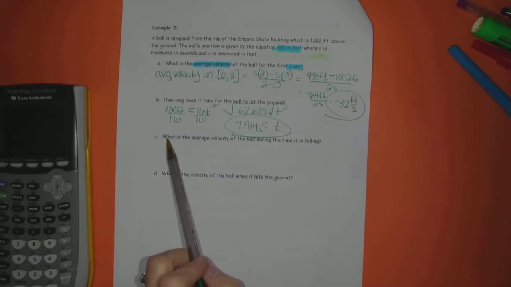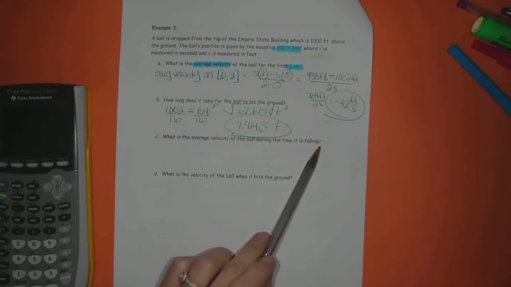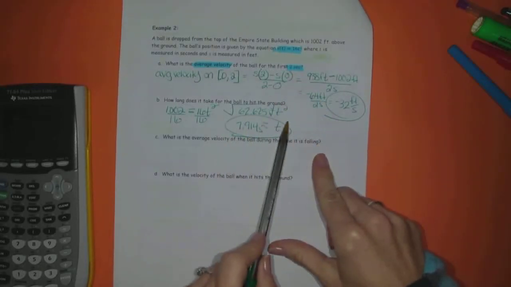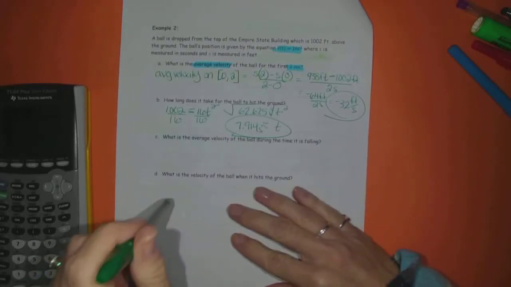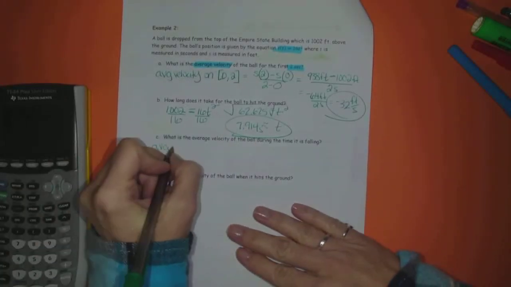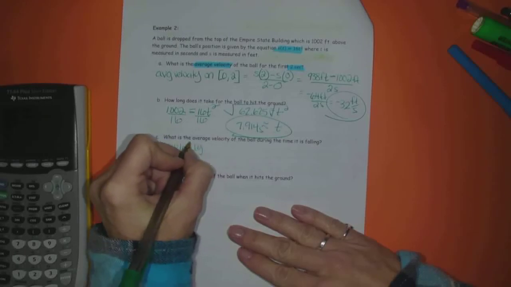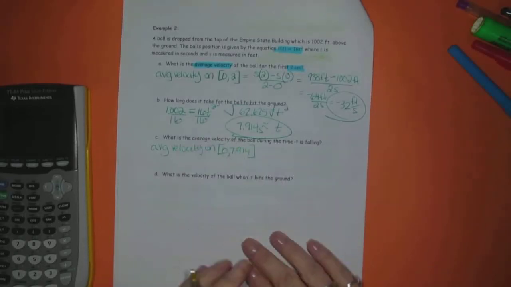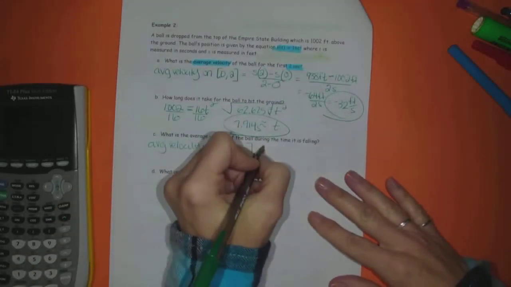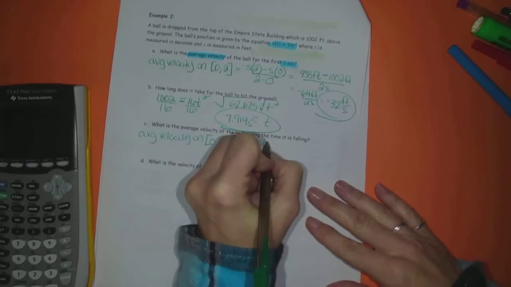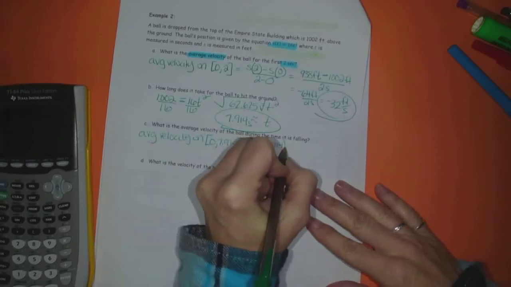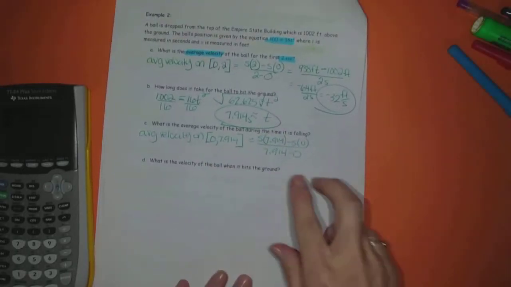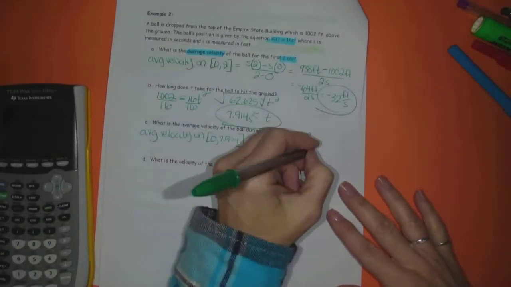All right, almost done. What is the average velocity of the ball during the whole time it's falling? So not just the first 2 seconds, but all 7.914 seconds of the fall. So now that's going to look like this. Average velocity on the time interval 0 to 7.914 seconds equals the position at 7.914 seconds minus the position at 0 all over 7.914 minus 0. So the change in position divided by the change in time.